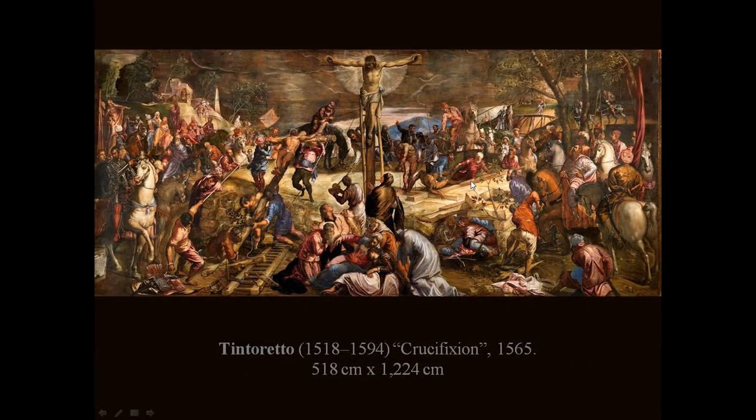The composition Crucifixion was painted in 1565. Let's pay attention to its great scale. So it's really amazing. The composition is filled with many figures, and the artist showed this moment from the most realistic point of view. He tried to depict it to create this feeling as if we are all present there.